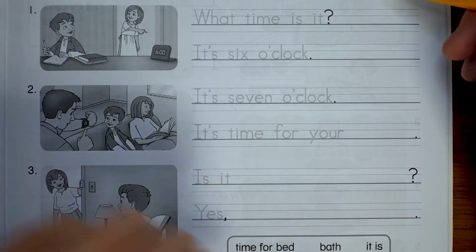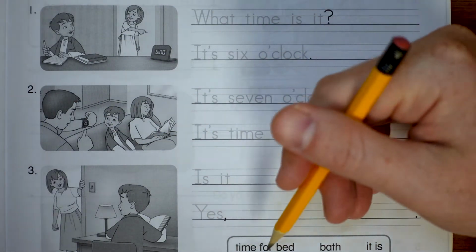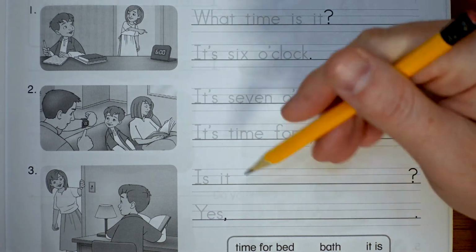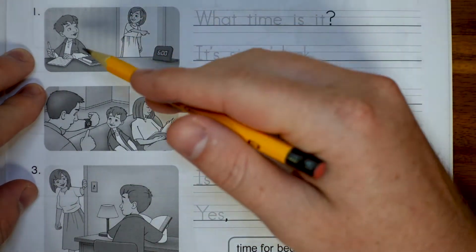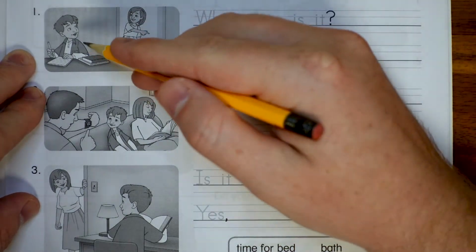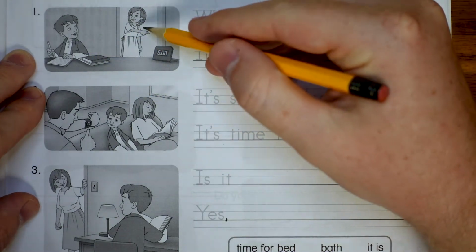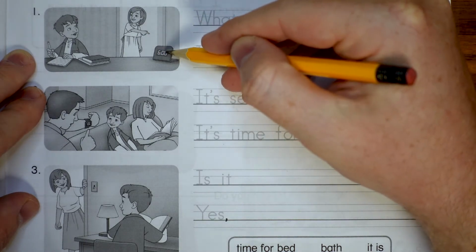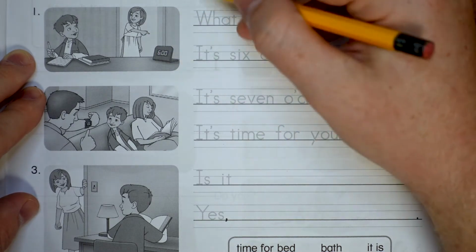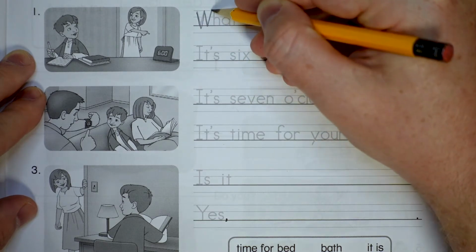Okay, now let's do some tracing and some writing, and we have the words down here to help us fill in the blanks. All right, first part, Scott's asking his mom, "What time is it?" And Mom answers, 6 o'clock. Right here, 6:00 means 6 o'clock. All right, so let's trace.